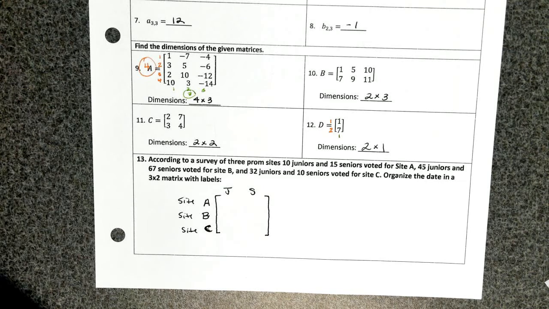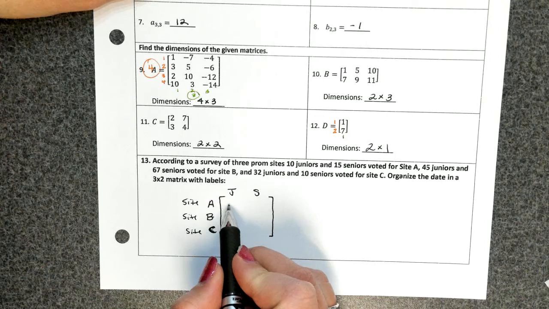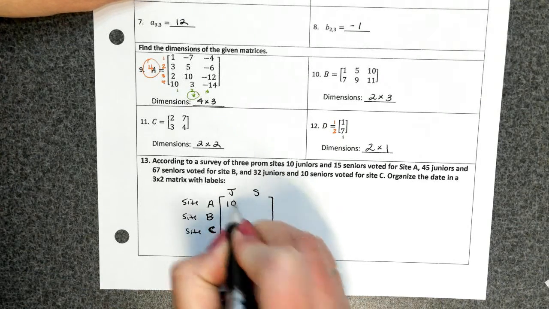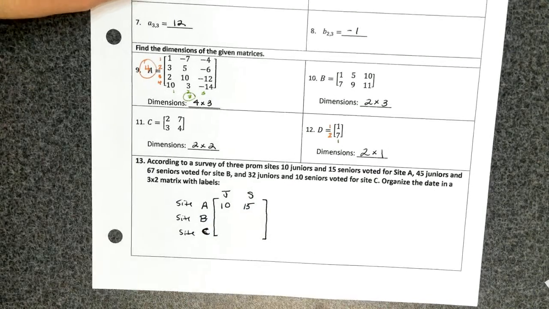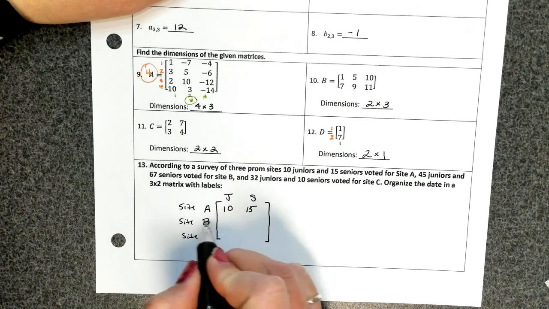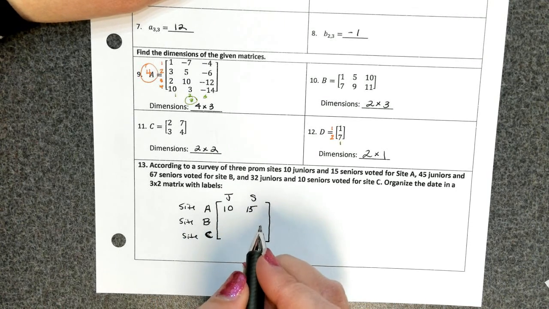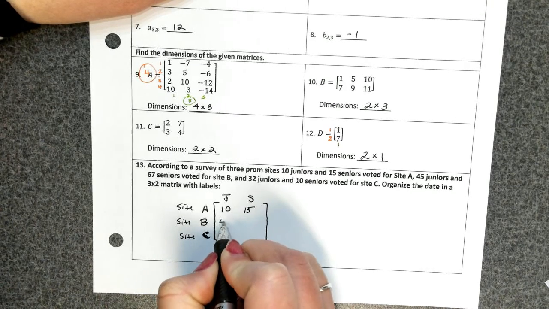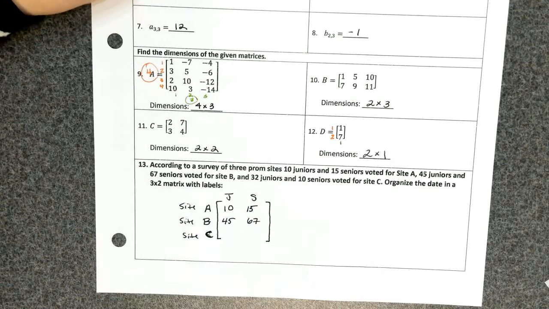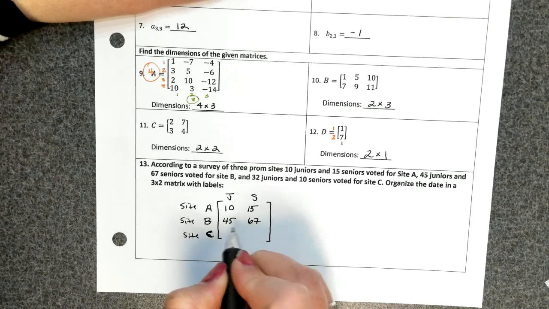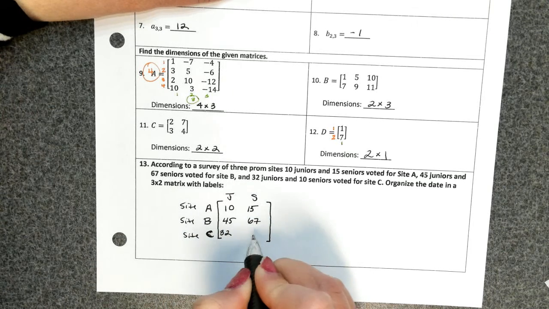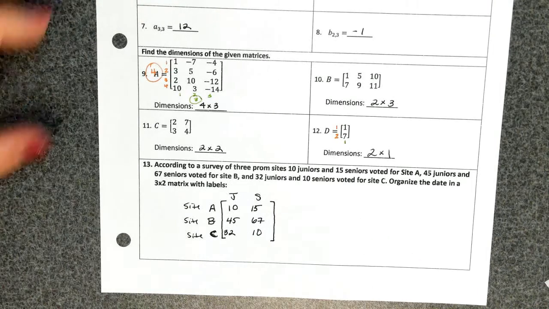What else can I put in my matrix here? The numbers. Okay, so what's the number that are juniors for Site A? 10. And what's the number for seniors for Site A? 15. Good. What is the junior and senior numbers for Site B? 45 and 67. Good. And what are my last 2 numbers down here? 32 juniors for Site C. How many seniors? 10. There we go.